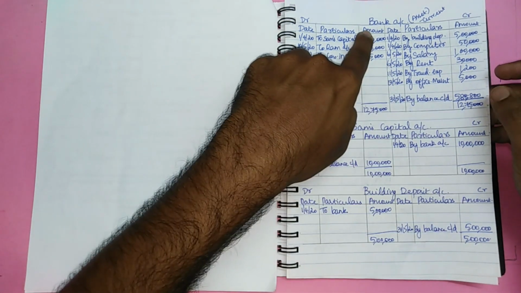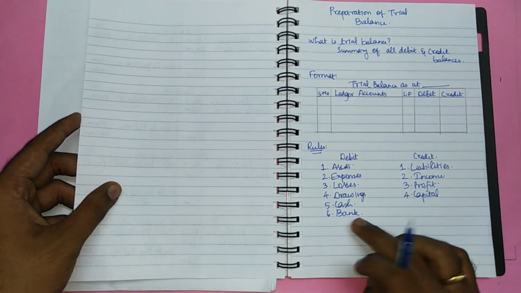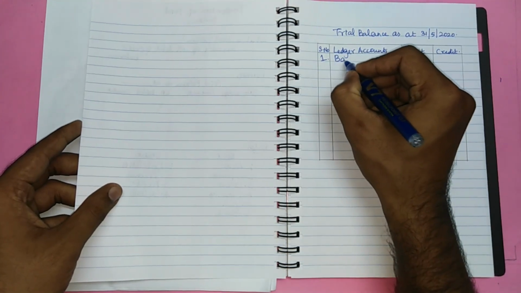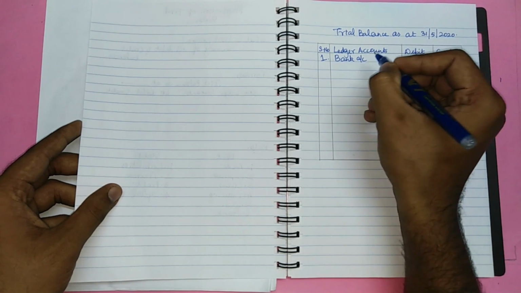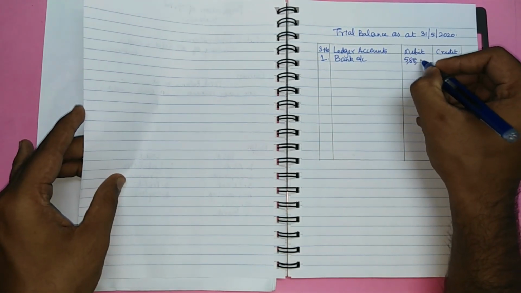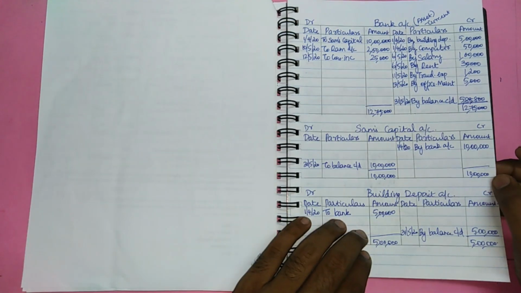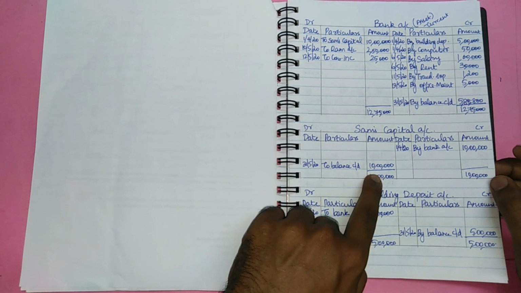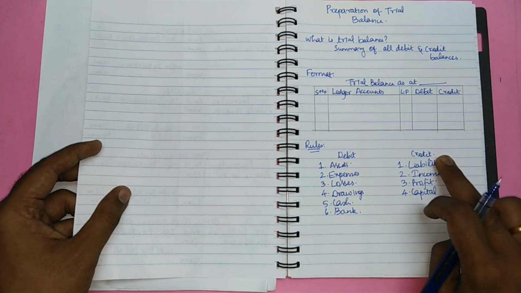This is a bank account. Here we are able to see that bank account comes in the debit side. So let us write here bank account 5,88,800. The second one is Sam's capital account. We have a balance of 10 lakh and this is credit balance. Let us see where it fits in the rule. Capital account needs to be placed in the credit side.